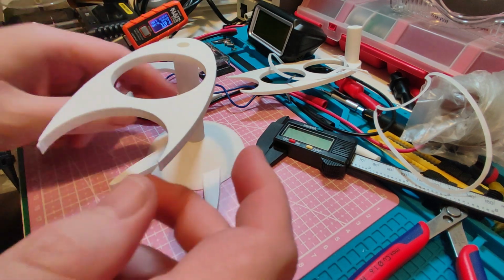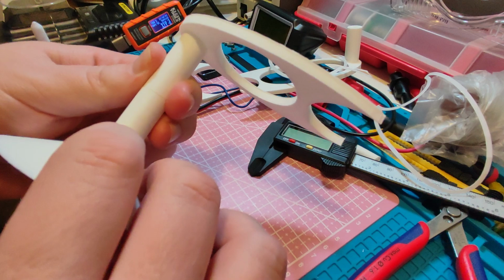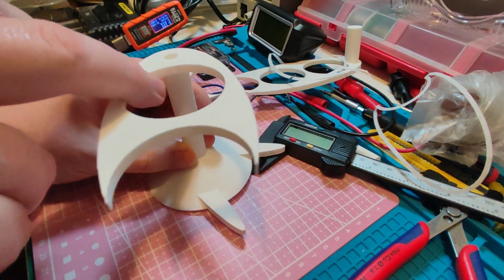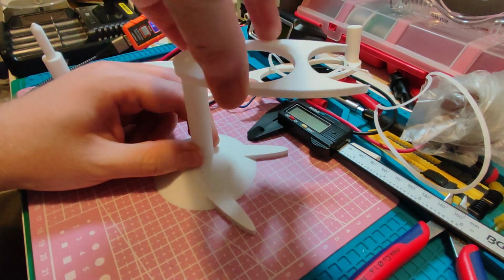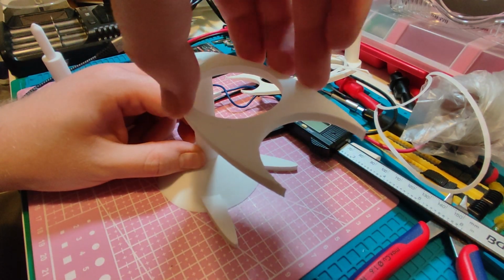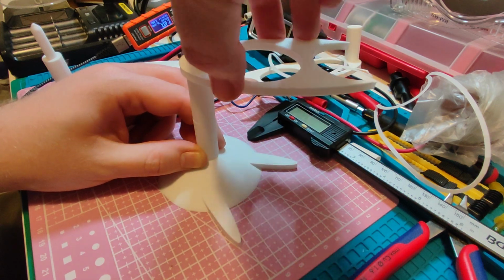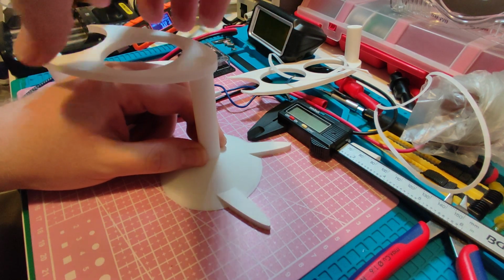Yeah. However, it hasn't been sanded, so it's not smooth. But yeah, you can rotate your capsules wherever you want, basically.